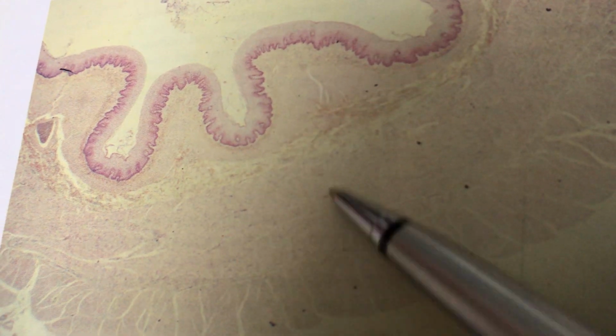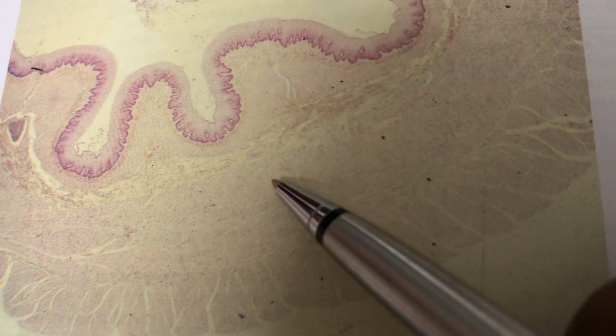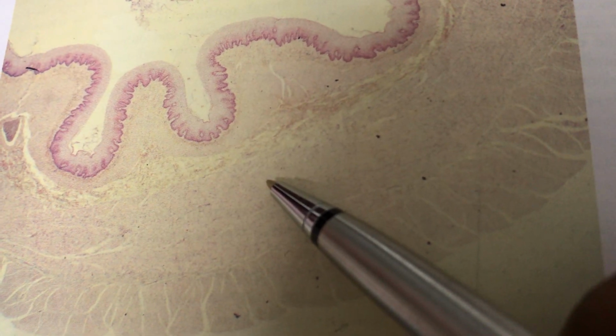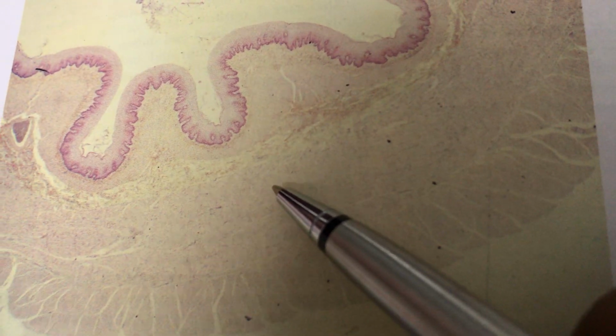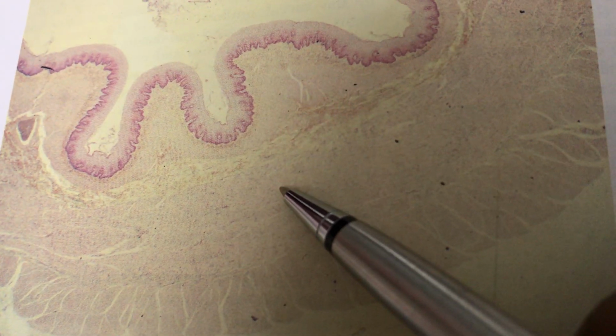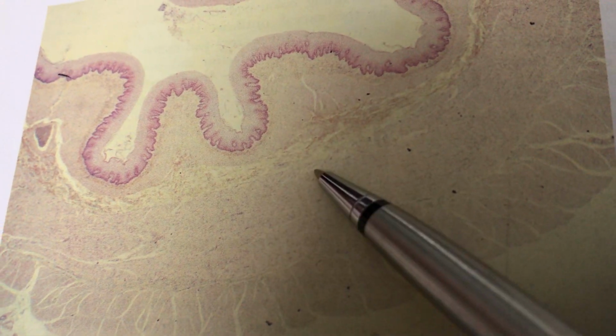What is that? Meissner's plexus is nothing but the postganglionic parasympathetic plexus. That is the nerve plexus. So if they ask whether it is sympathetic or parasympathetic, you should answer parasympathetic plexus. What is the role of this? It controls the mucosal activity. That is the role of the Meissner's plexus.